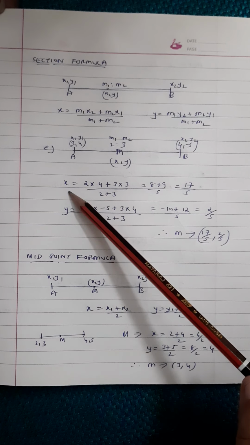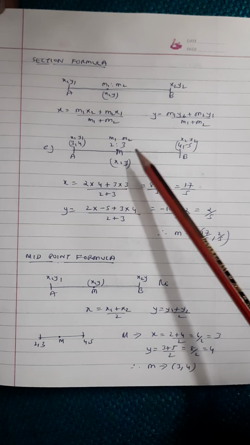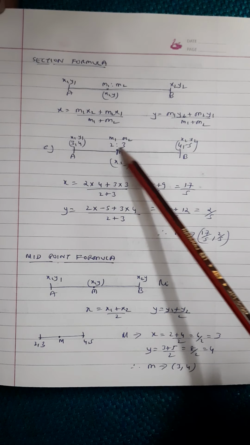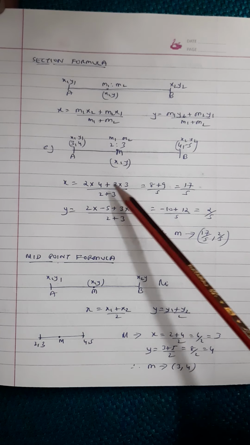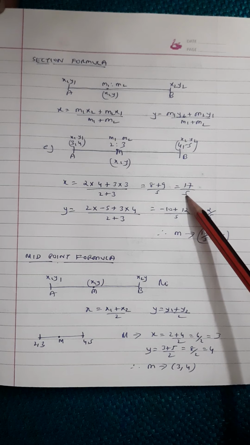So x is equal to m1 x2, so 2 into 4, plus m2 x1, so 3 into 3, divided by m1 plus m2, that is 2 plus 3. So this becomes 8 plus 9, 17 upon 5. So we get the x coordinate.